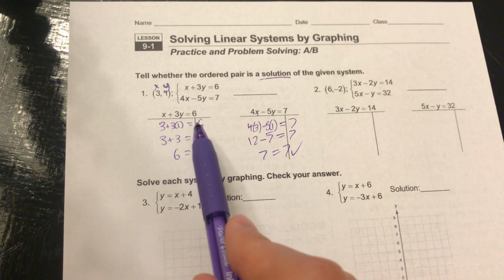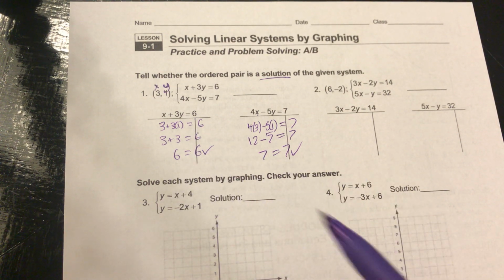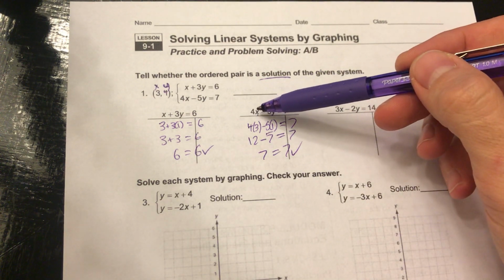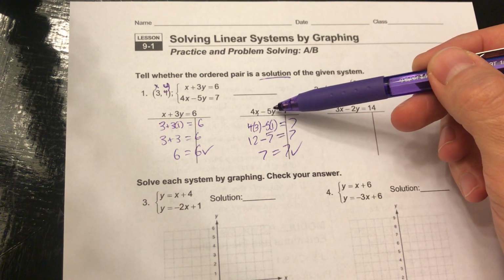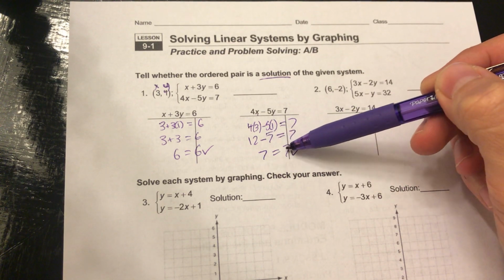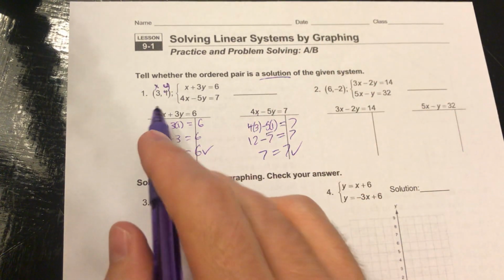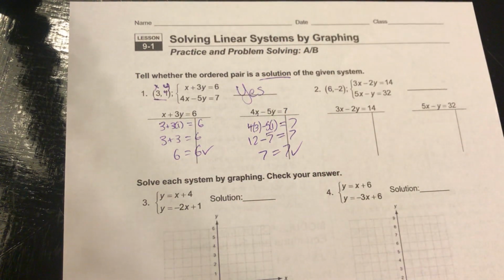3 plus 3 times 1 should equal 6. 3 plus 3 is 6. 6 does equal 6. That's true. 4 times x would be 4 times 3. That's 12 minus 5 times 1 is 5. 12 minus 5 is 7. 7 does equal 7. That's true. Therefore, we know the point 3 comma 1 is a solution to the system.